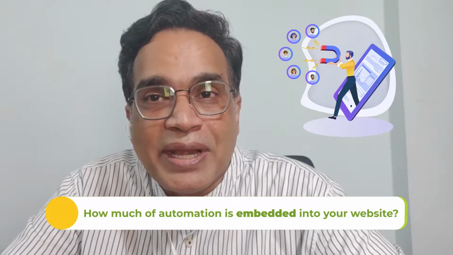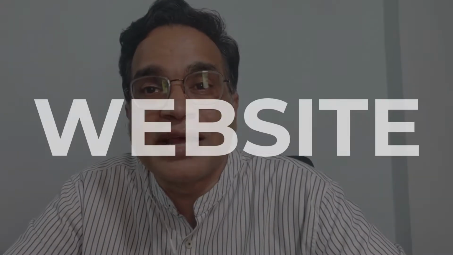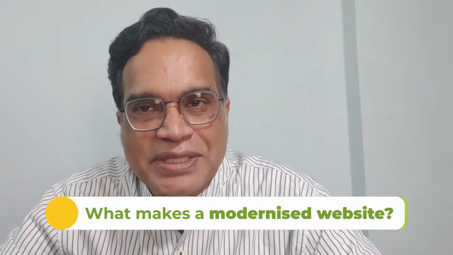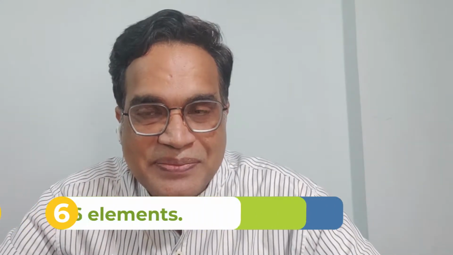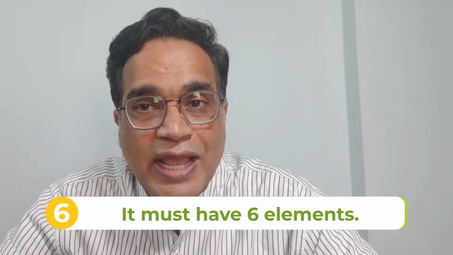And the second thing is how much automation is embedded into your website. When a website is embedded with automation tools, it becomes a modernized website. Today we are talking about modernized sites, not so much about static sites or dynamic sites. So what makes a modernized website? It must have 6 elements. These 6 elements are quintessential for any website to be called a modernized website.